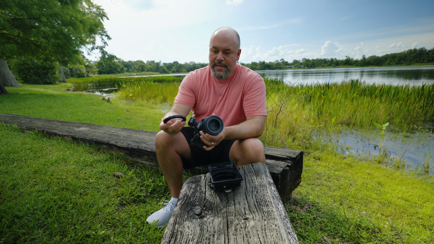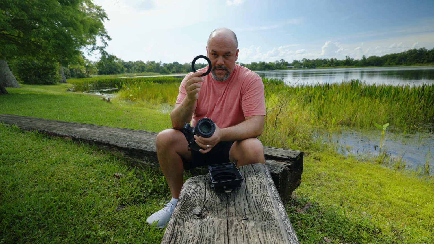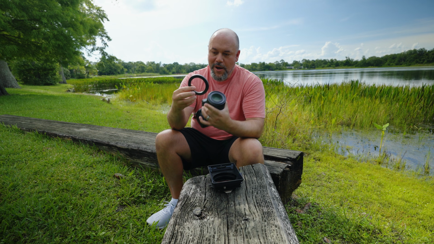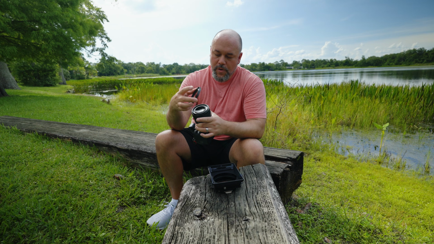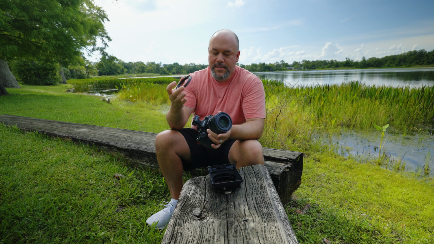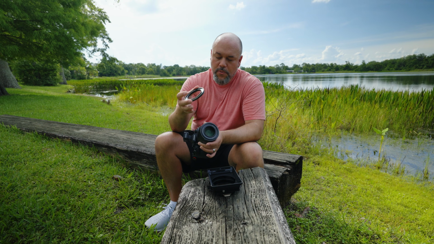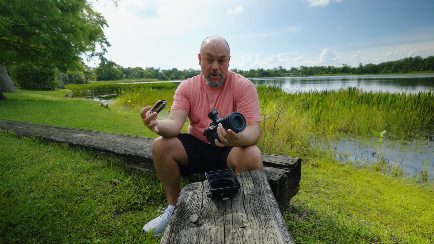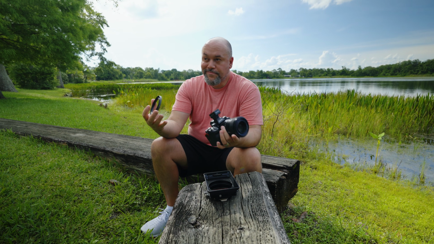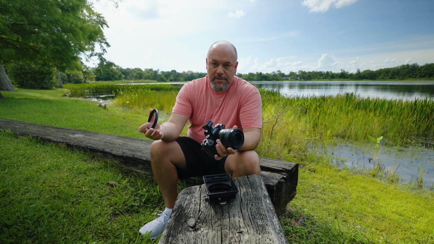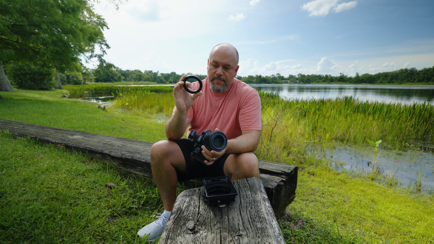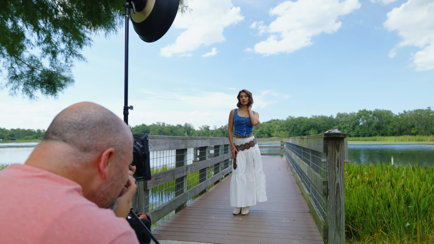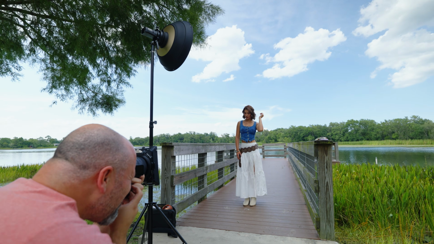Most variable NDs that you would buy would be like this, and they would have the variable ND property to it. And one of the big reasons why I tend to like this specific one is that you would normally end up having to buy a bigger filter, like maybe I don't know, an 82 millimeter filter, and then you would buy different rings that would bring it down to the size of your specific lens.